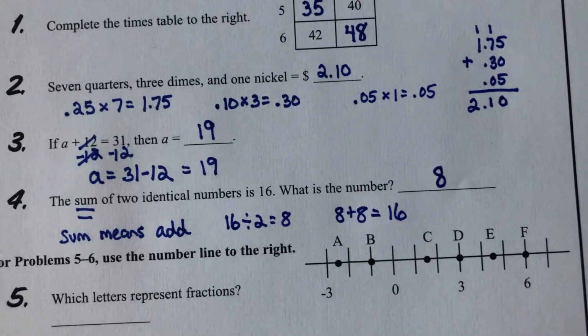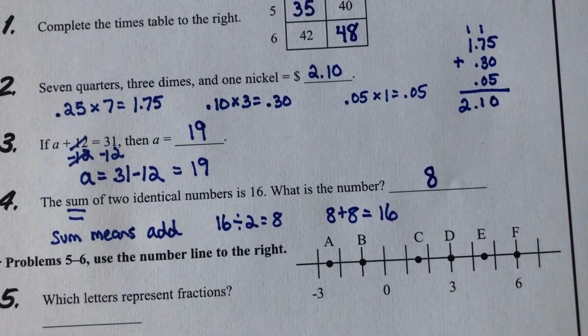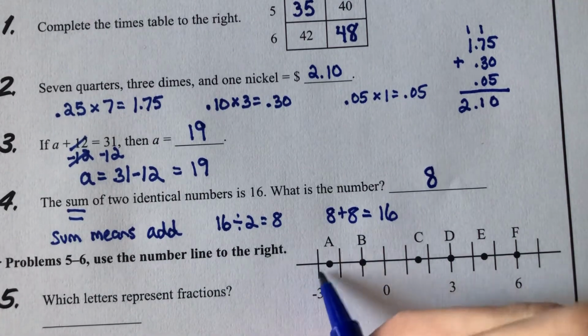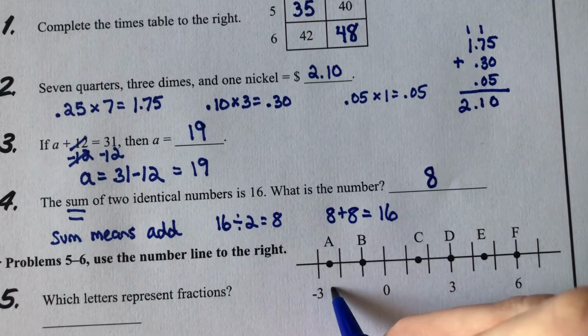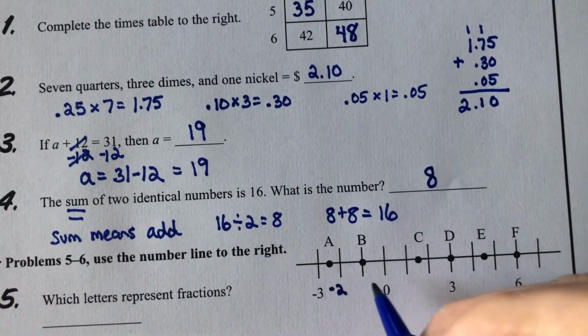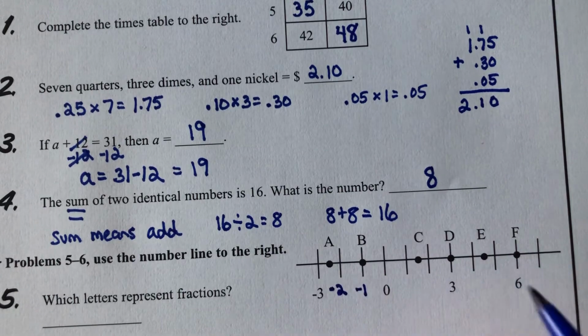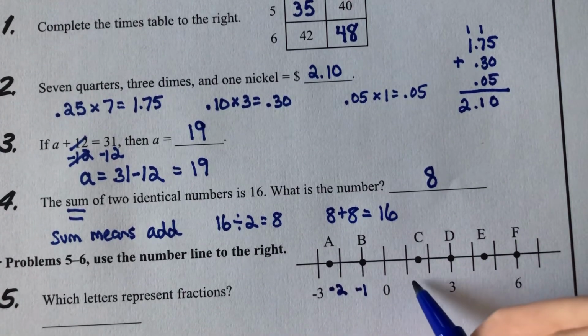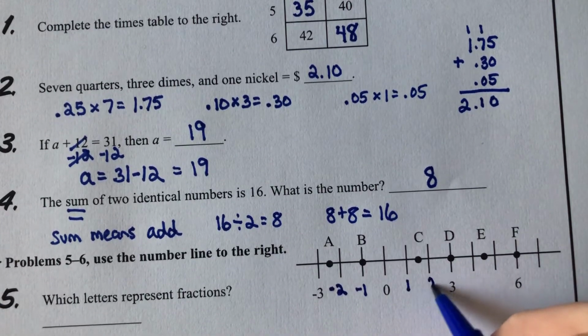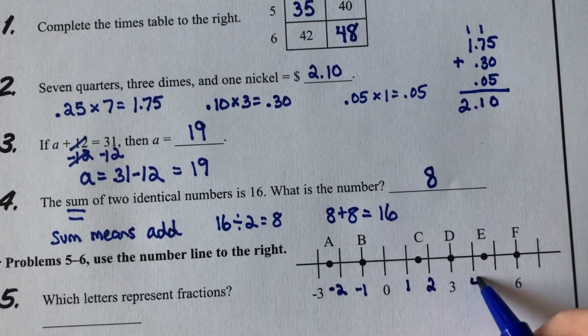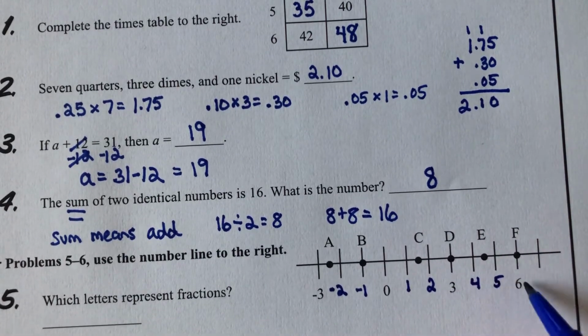For problems 5 through 6, use the number line to the right. Number 5 says, which letters represent fractions? Well, these vertical lines here represent whole numbers, so that line would be -2. This vertical line would be -1. That's 0. This would be 1. This would be 2, 3, 4, 5, 6, 7.